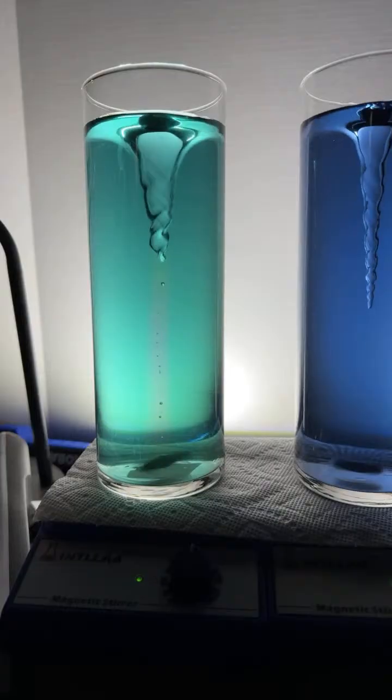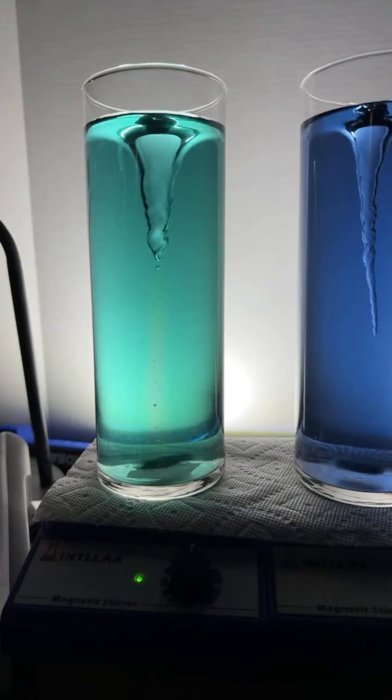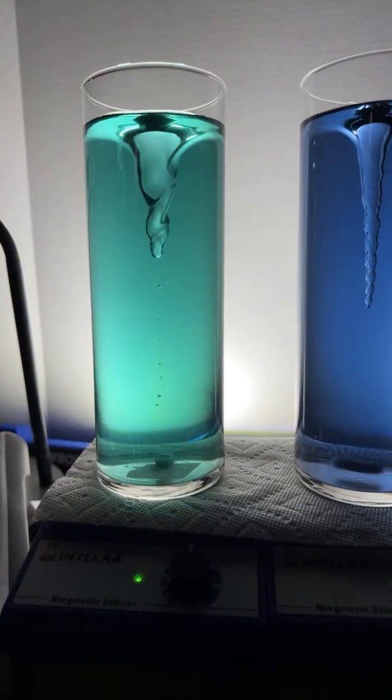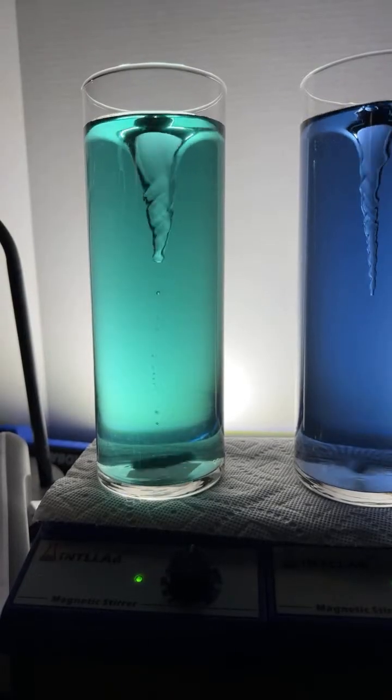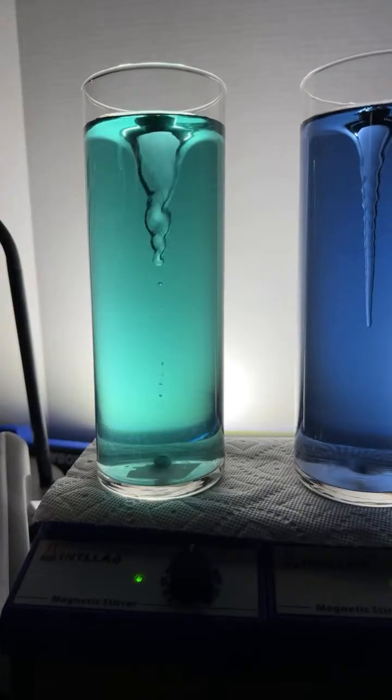There it is. We got the 8. I love the color too.